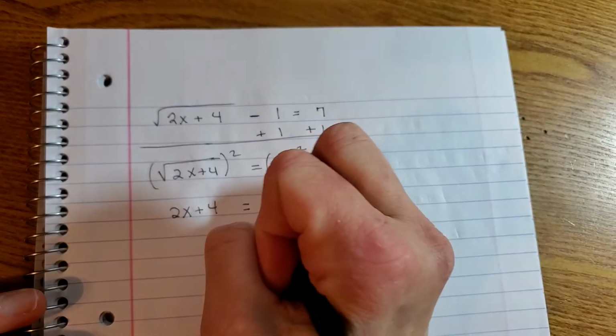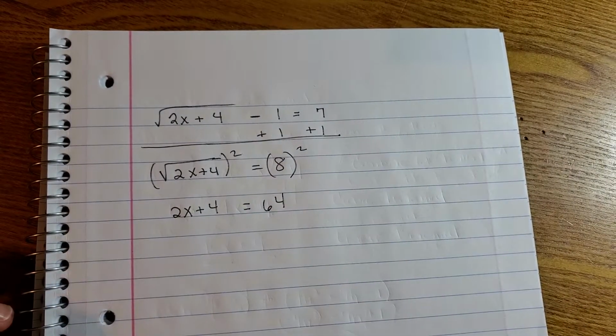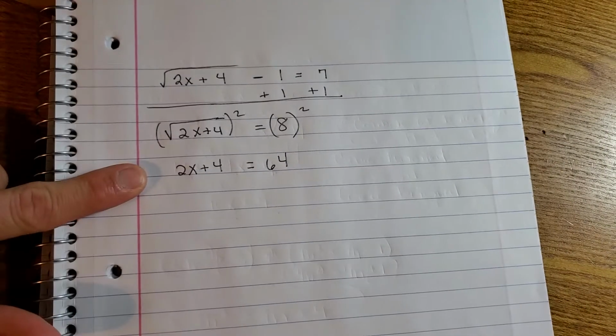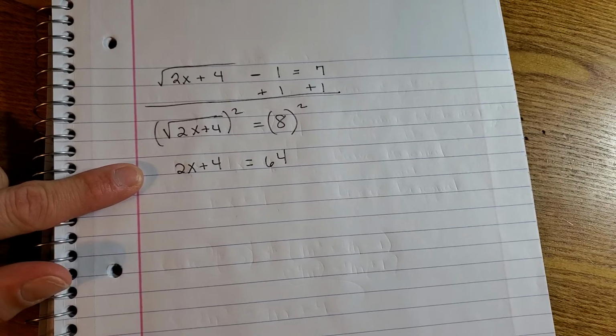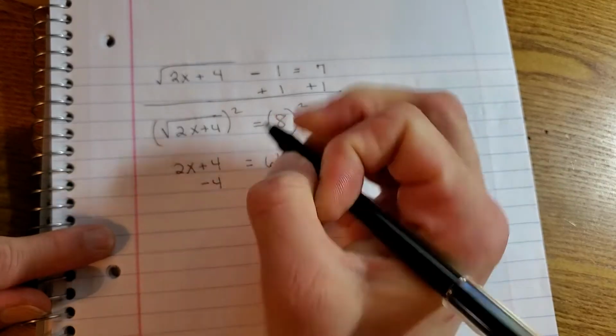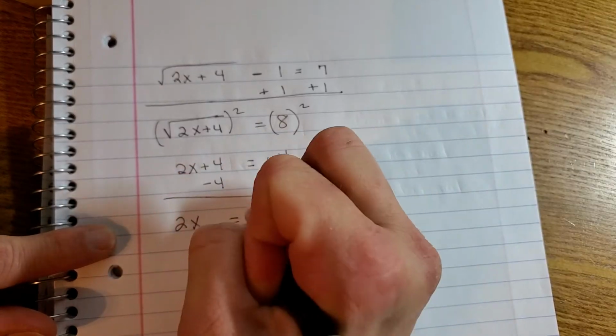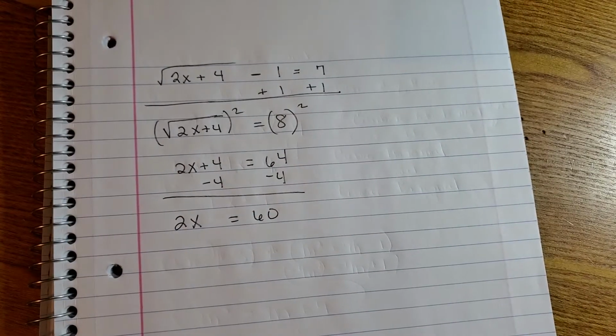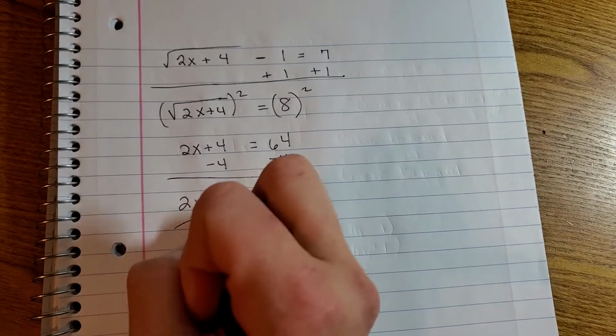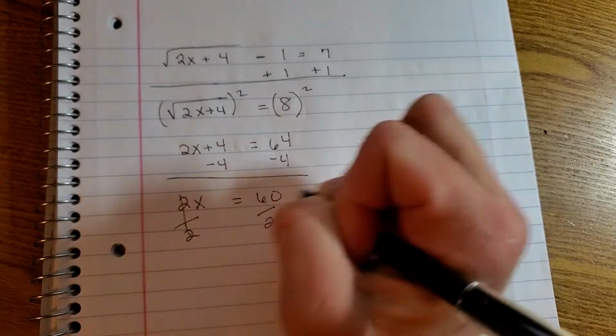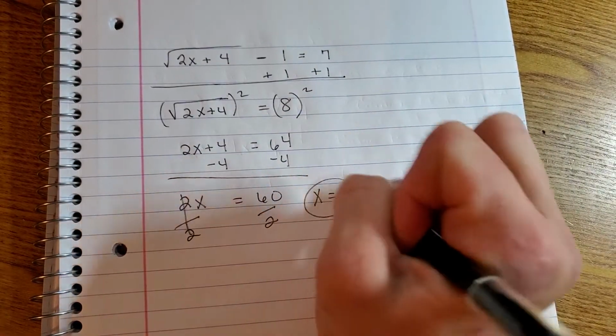Then 8 squared is 64. Now I have a regular equation just like I always have. So I'm going to subtract 4 on both sides. So I'm going to get 2x equals 60. Then divide by 2, x equals 30.